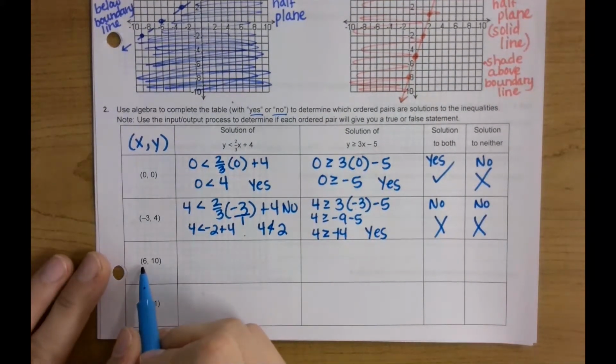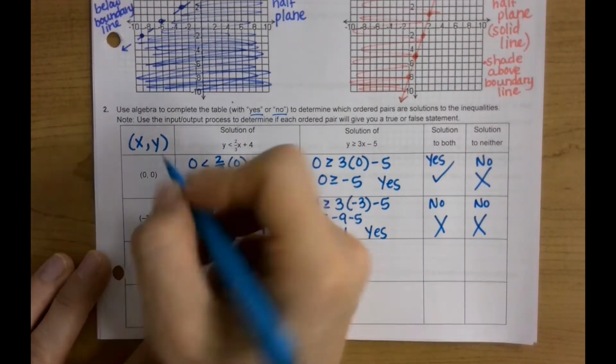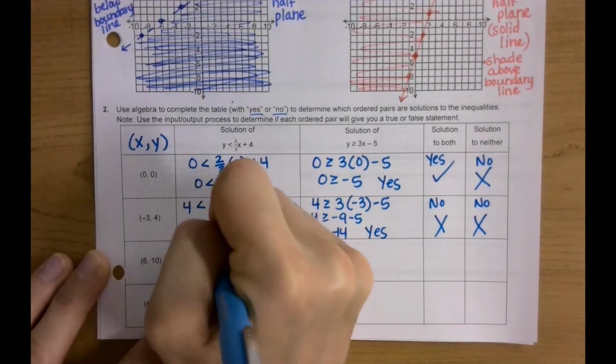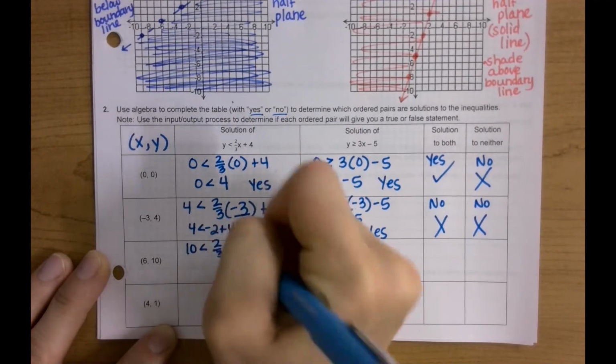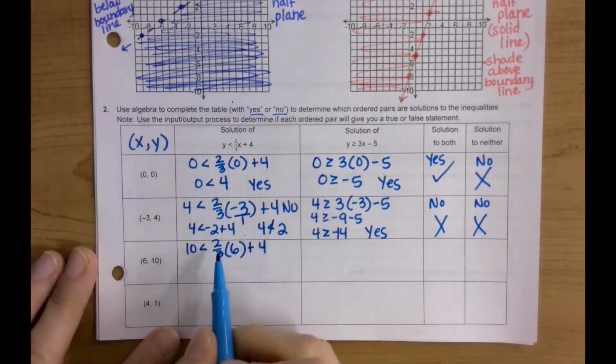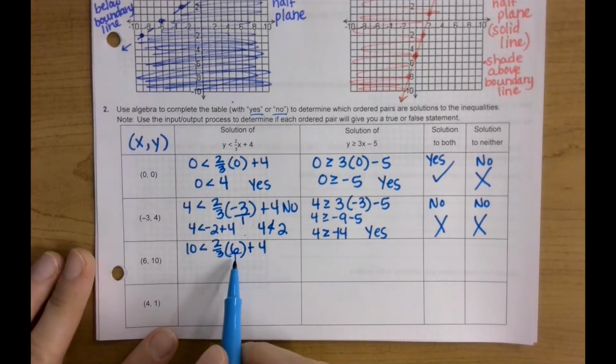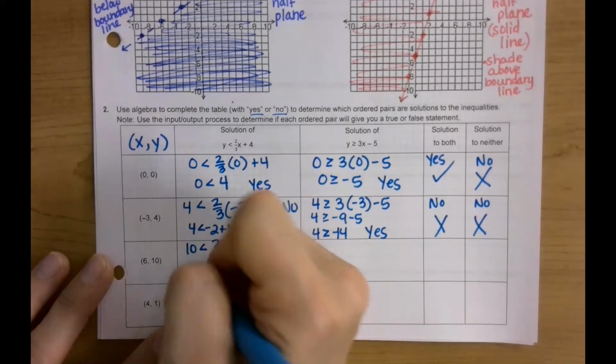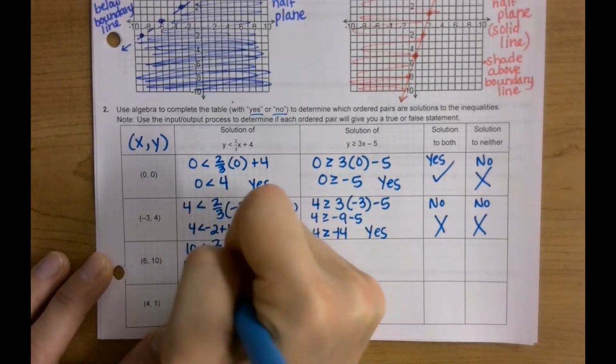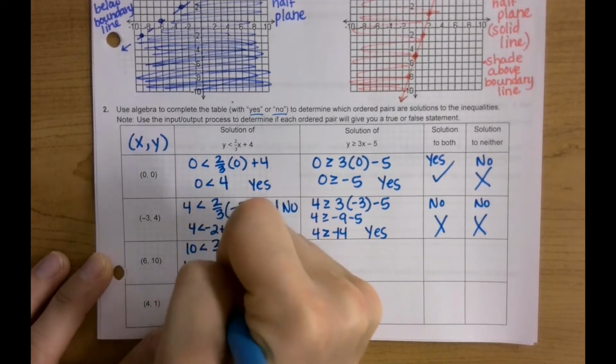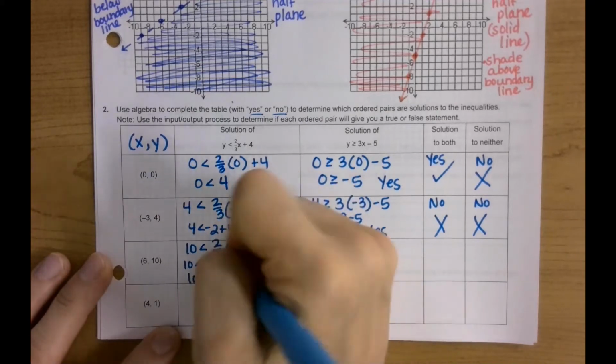All right, x is 6 and y is 10, so 10 is less than 2/3 times 6 plus 4. Again, make 6 into a fraction, multiply across. 2 times 6 is 12, 3 times 1 is 3, 12 divided by 3 is 4. 10 is less than 4 plus 4. 10 is not less than 8.